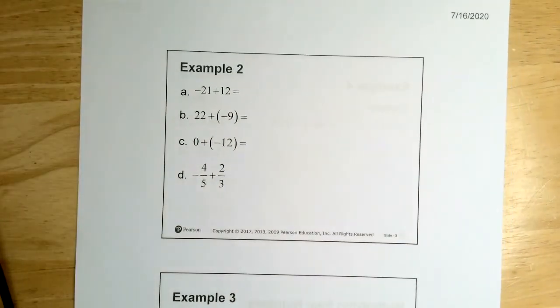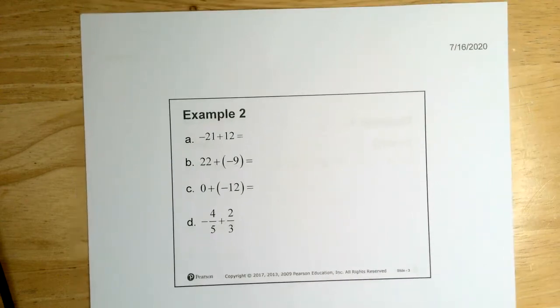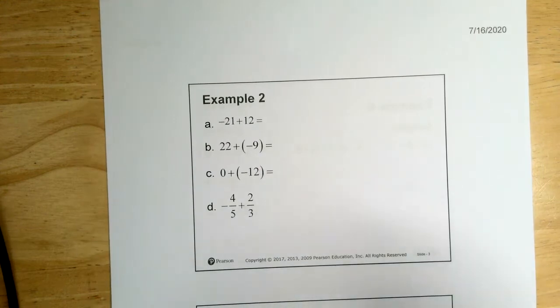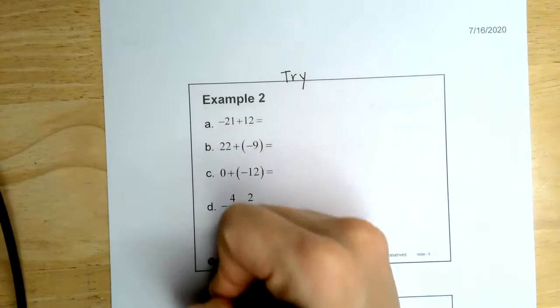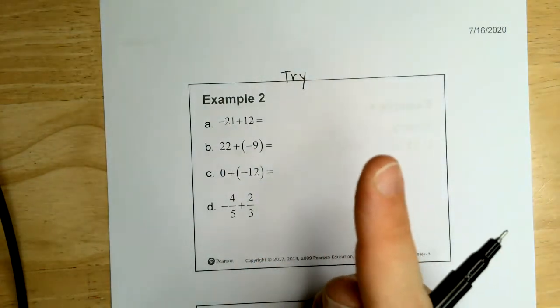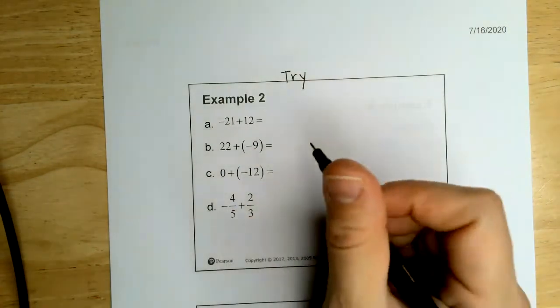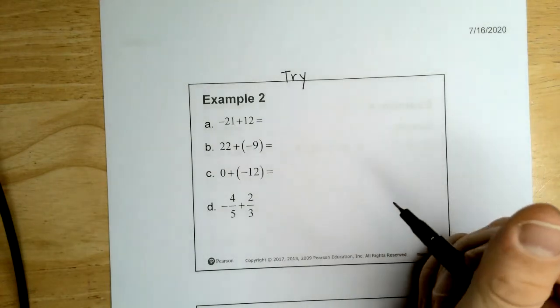All right, let's keep practicing. Next we have, actually, why don't you pause the video and then try this. Try A, B, C, and D on your own. So pause me, do it, and then watch me, see if I get the same answer. All right.